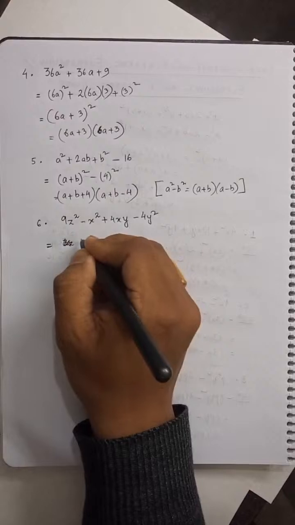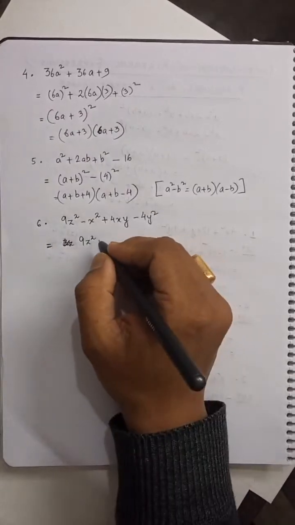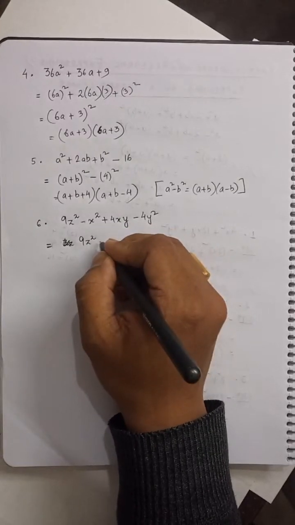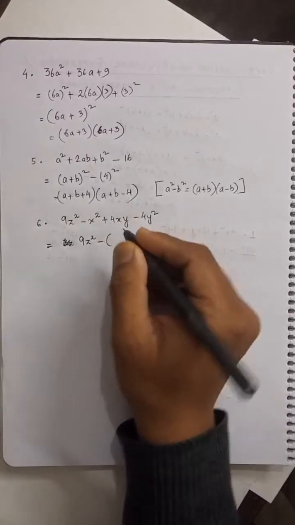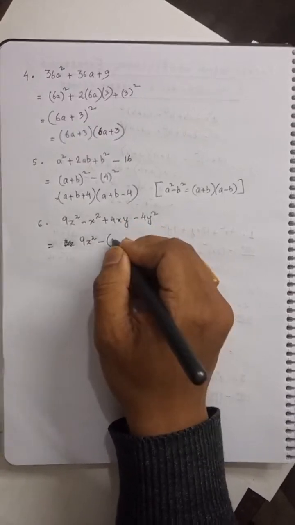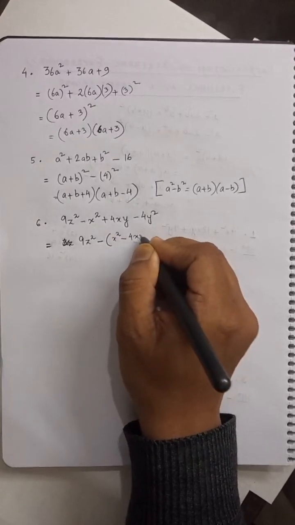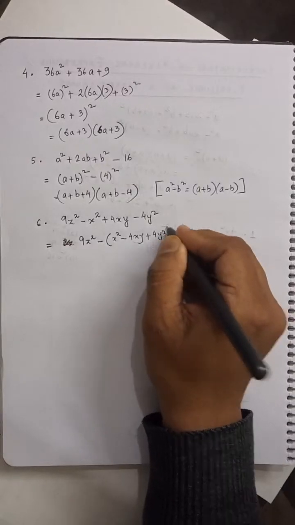First, we will do one thing. We will take -1 as a common factor, but we don't write the 1. Okay, हम लोग 1 नहीं लिखते हैं, so we'll write minus. So this minus x square will become plus x square. This becomes minus 4xy, and this becomes plus 4y square.